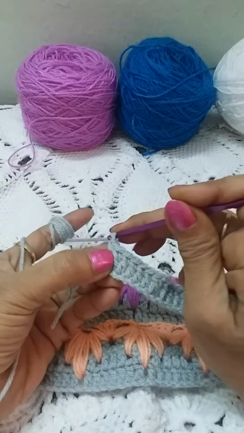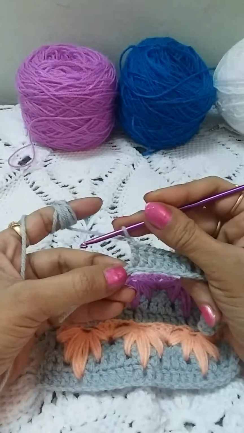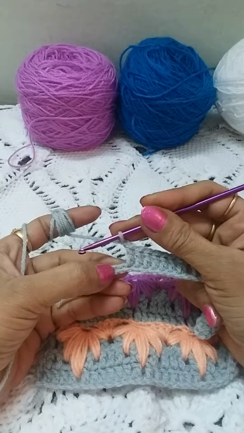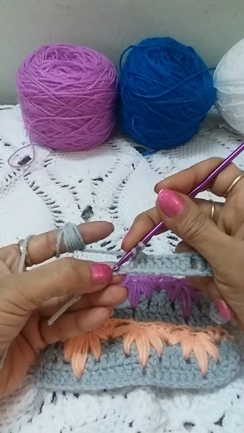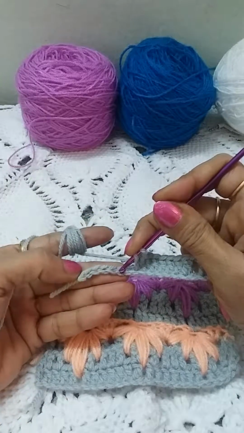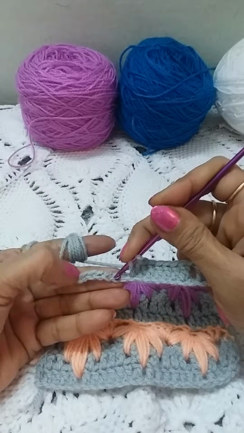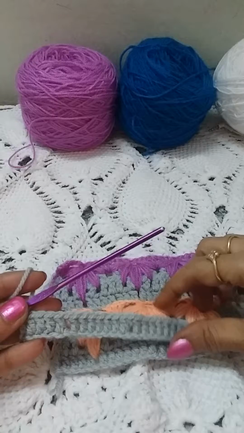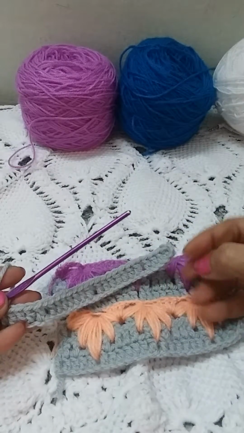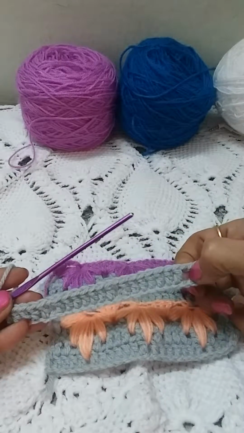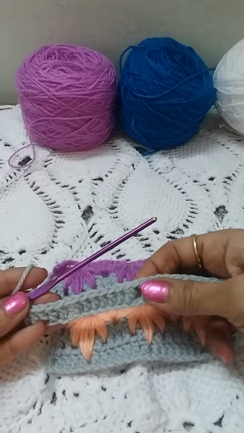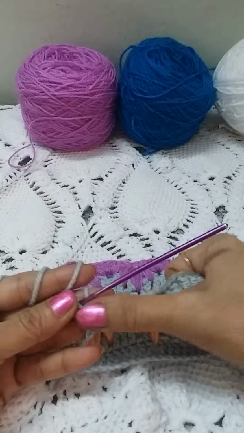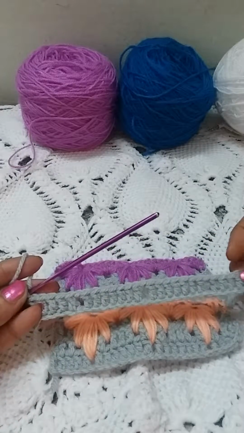So after making 7 DC we'll make 1 chain, we'll skip this 1 stitch here, and then insert in the next and make 5 DC in these last 5 chains. So our first row is completed. We made 5 DC, then 1 window, 7 DC, window, 7 DCs, window, and in the last 5 DC. So our first row is completed.